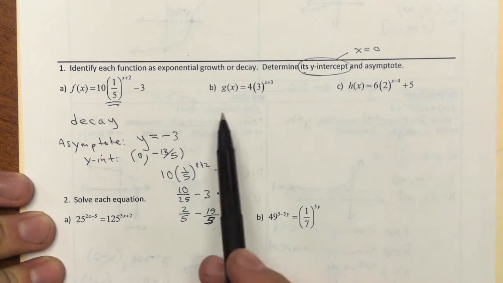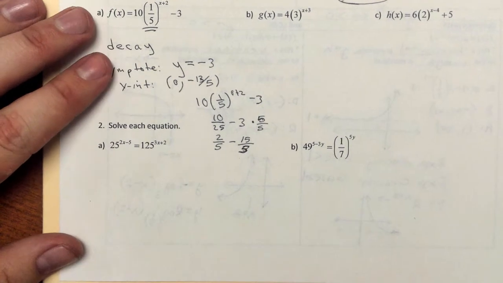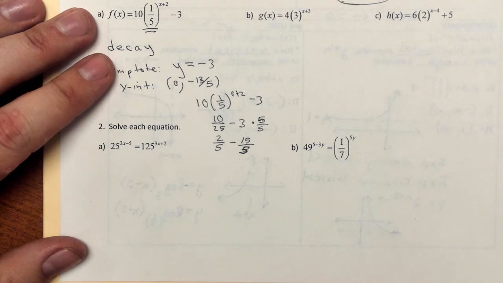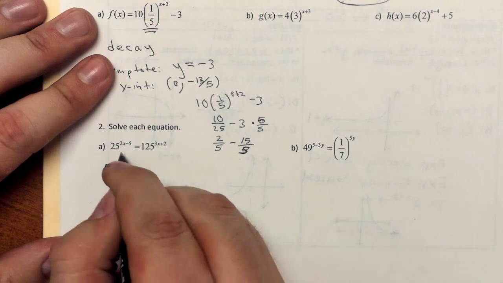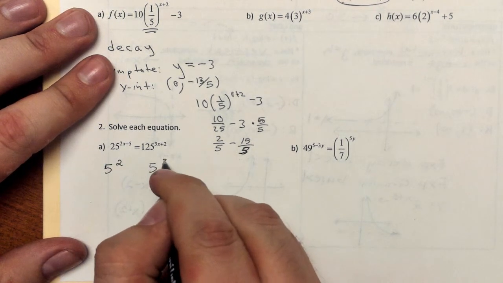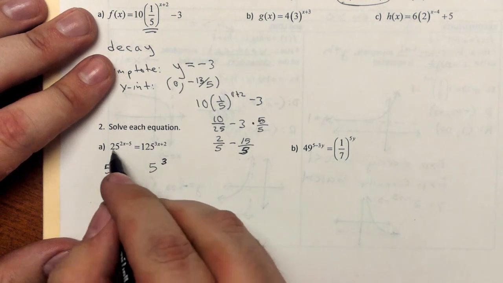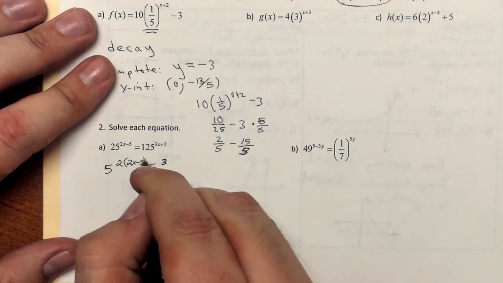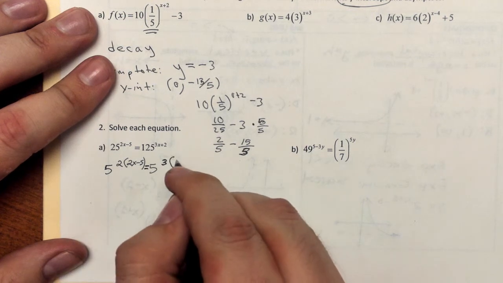All right, the other two are similar. I'll show you one of these. 25 to the 2x minus 5 equals 125 to the 3x plus 2. These are both powers of 5. 5 squared and 5 cubed. That's what gives me 25 and 125. What do I do with those? Well, these are being raised to the 2x minus 5 and the 3x plus 2, which means those exponents need to get multiplied.